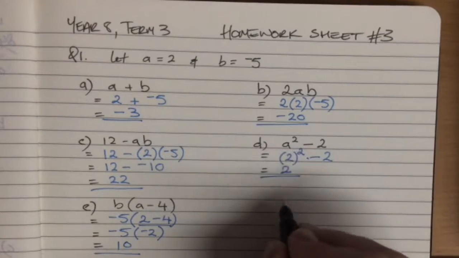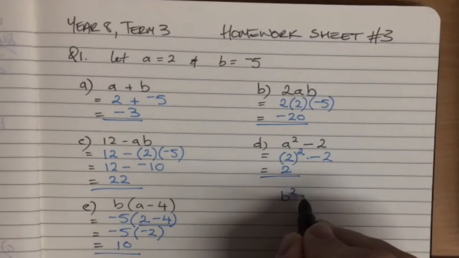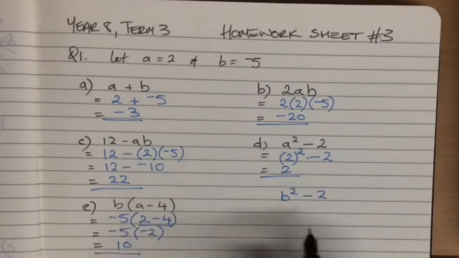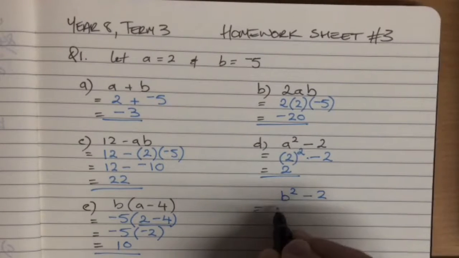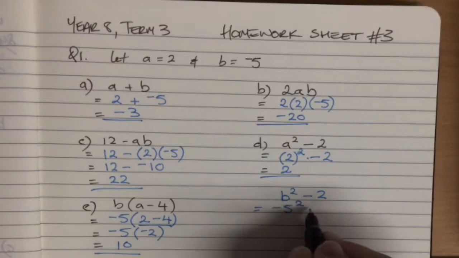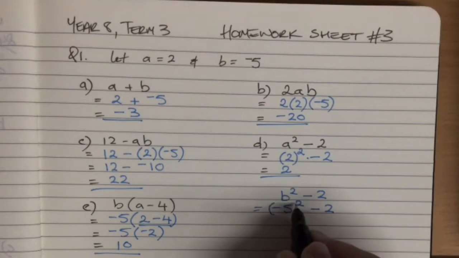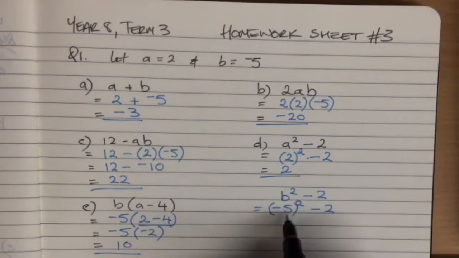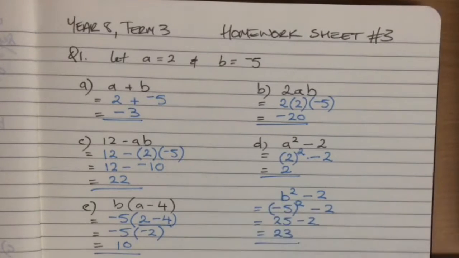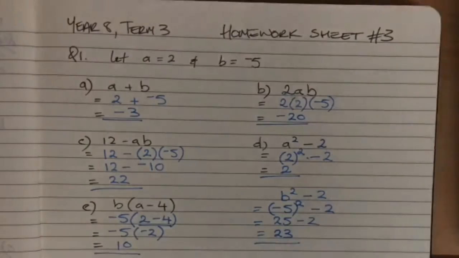Just jumping back to this question over here, if we had b squared minus 2 in this case, and then we substituted in -5 squared minus 2, you've got to be really careful in this type of example. Make sure you keep your brackets when substituting, because if you were doing 5 times 5 for 5 squared and just had the negative symbol at the front, you'd have -25, and you'd end up with the wrong answer. In this case, -5 times -5 is 25, take away 2, and the answer is 23, as opposed to if you got it wrong, you might end up at -27.